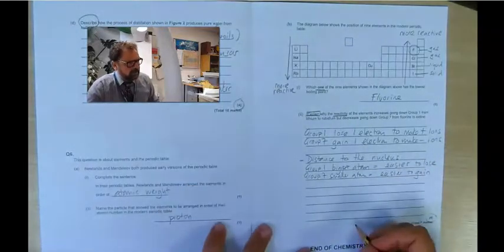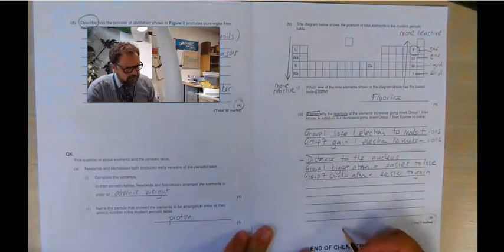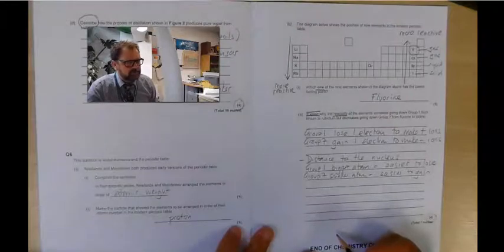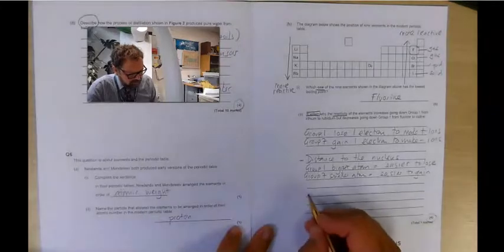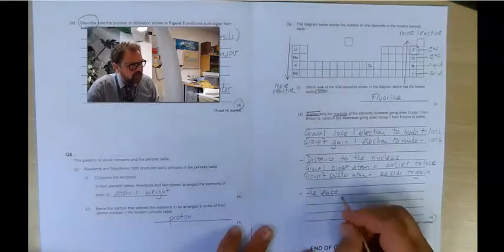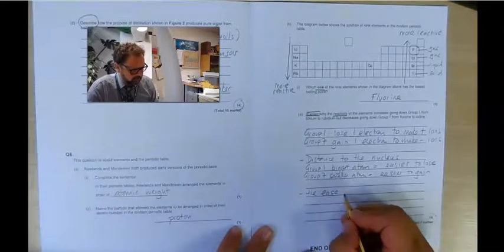So if you want to be a very reactive metal and make positive ions, it's best to be big. And if you want to be a very reactive non-metal and make negative ions, it's best to be small. So it's all about how easy it is to lose or gain electrons and form ions. Okay?